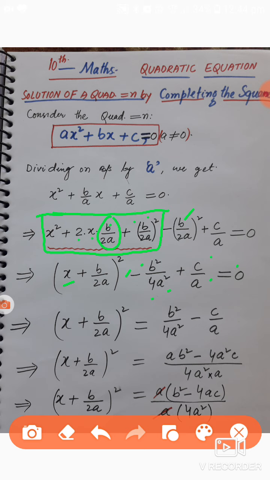Now it is x plus b by 2a whole square. As such, we will transpose these terms to the right hand side. We will get b square by 4a square as positive and c by a as negative. Now we will simplify them by cross multiplication on the right hand side. We will get a b square minus 4 times a square c divided by 4a square into a. On the left hand side we have x plus b by 2a whole square. On the right hand side you can take a common in the numerator as well as in the denominator, so that a gets cancelled and you are left with b square minus 4ac divided by 4a square.